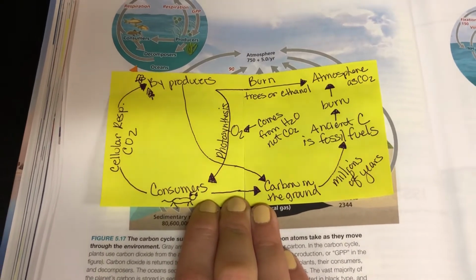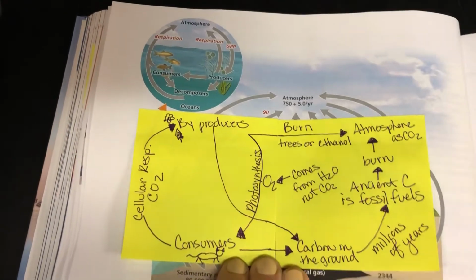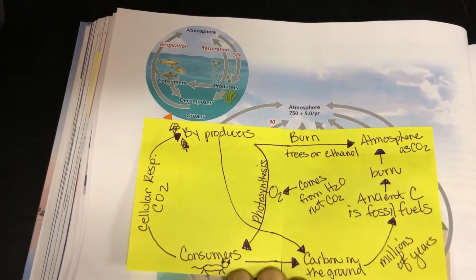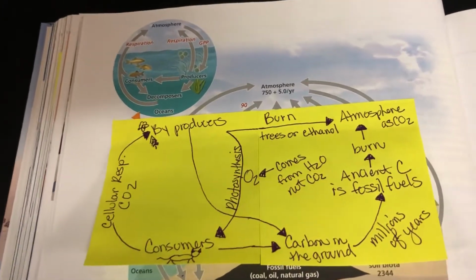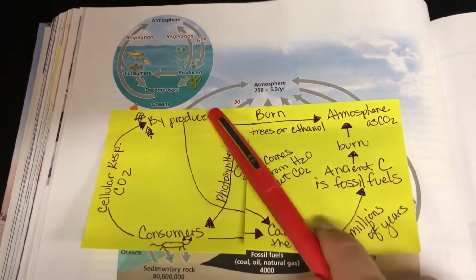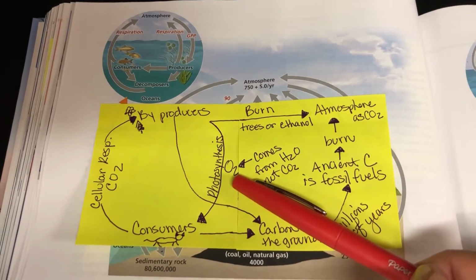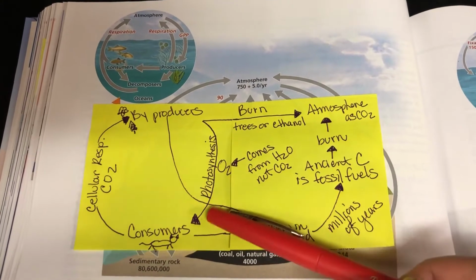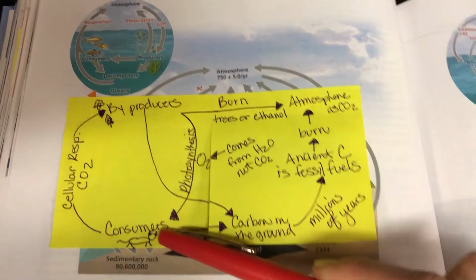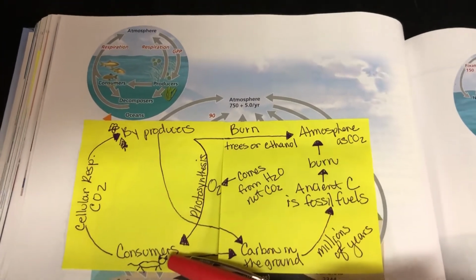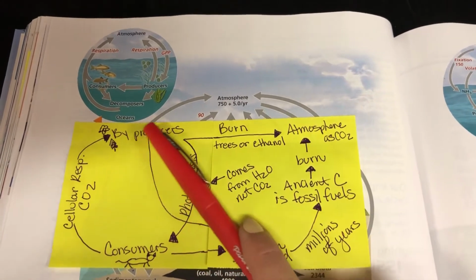First off, we're going to start with your producers. So your plants, all of your autotrophs, they're all there, your producers. Again, this is the carbon cycle. Your producers, we all know they undergo photosynthesis, and that's where they create oxygen. Then after photosynthesis, our consumers, aka us, inhale the oxygen that the producers create. We give off cellular respiration, which produces CO2, and then it goes back.